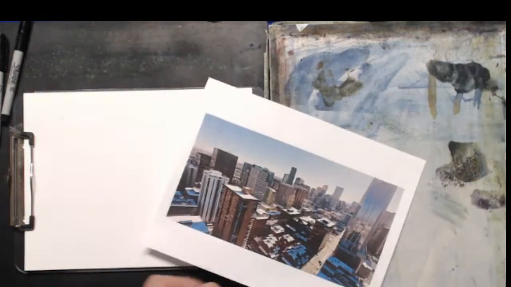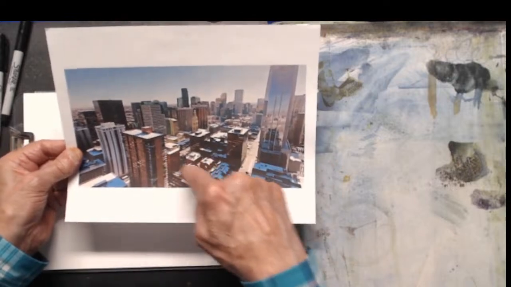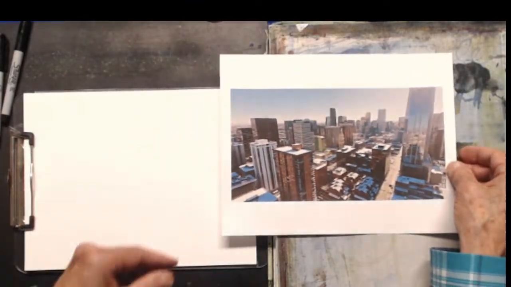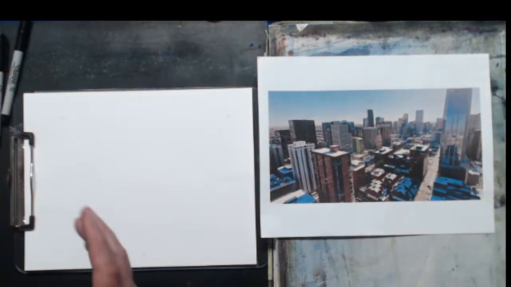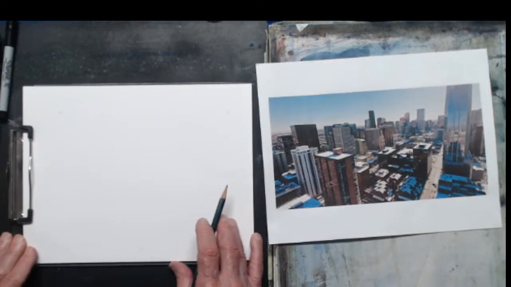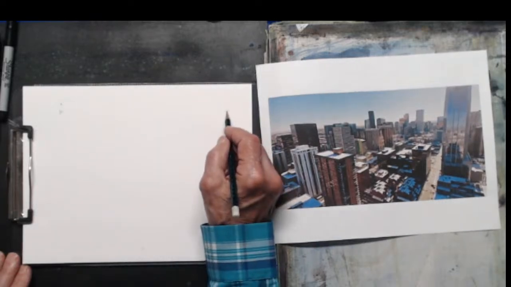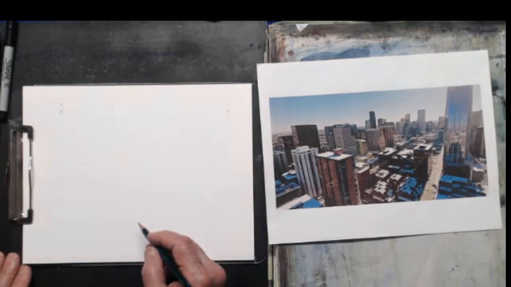I'm going to use this one here as my example. I'm going to draw a couple of streets with some of these buildings, a sky view of these particular buildings. So we'll call it a bird's eye view of the building tops. The first thing I want to do is take a pencil and make a couple of reference points. I'm going to have one vanishing point out here. I'll mark that with an X and call it 1. I'll put another one over here, 2. And down here at the bottom would be 3.